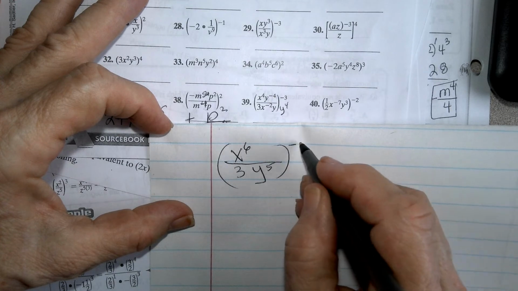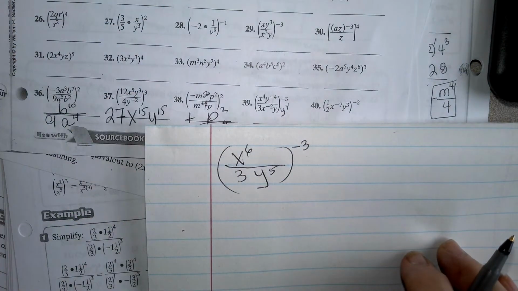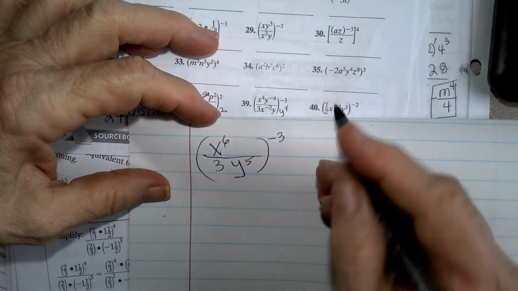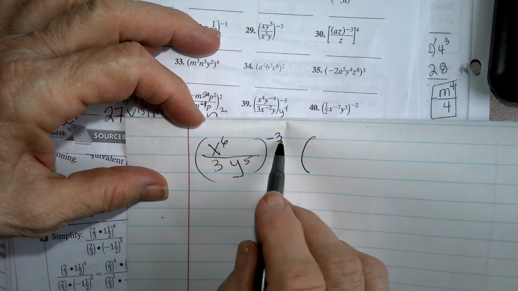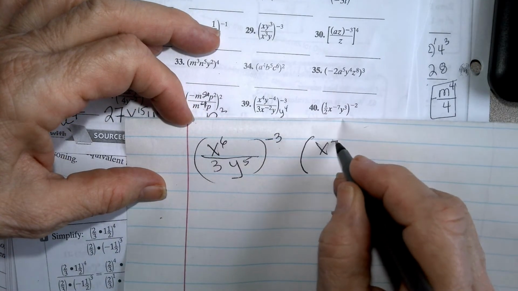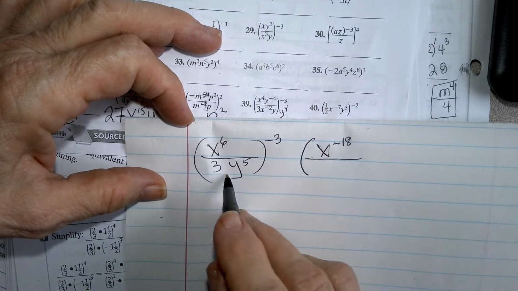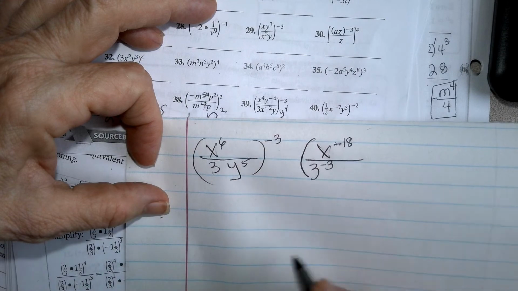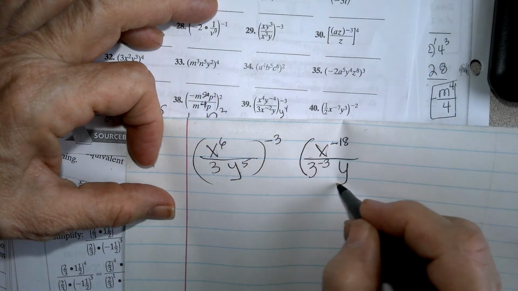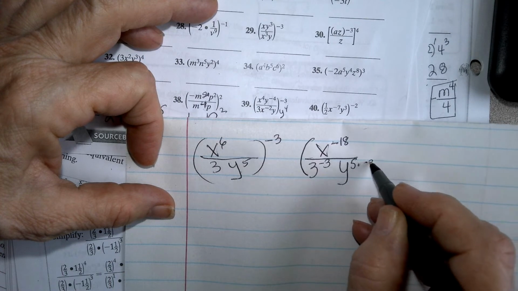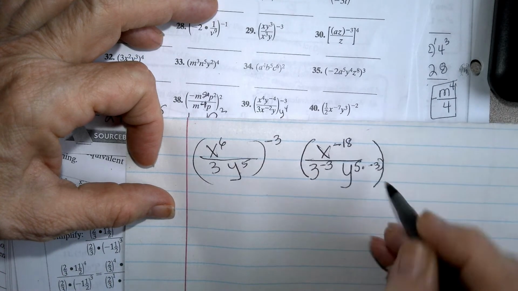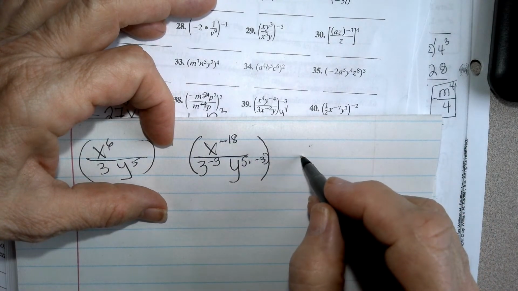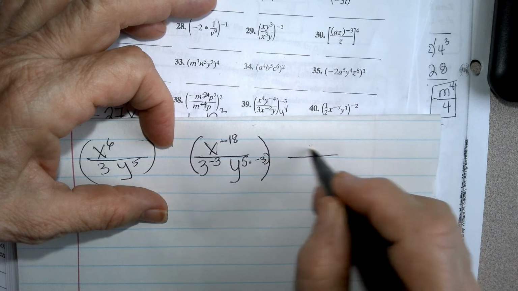And then we're going to apply our negative 3, which is going to end up, I think, flipping everything. Is that right? It should, but I'll do it right here. So this one's going to be x to the negative 18. Then we're applying that negative 3 to the 3, and to the y to the 5 times the negative 3. I could have saved myself some writing. So I think we'll just get our final answer.